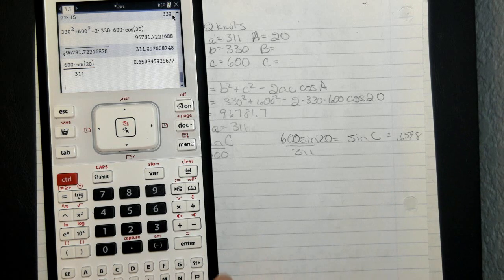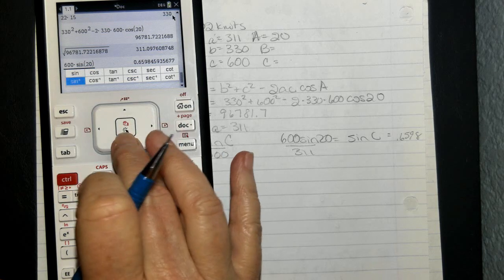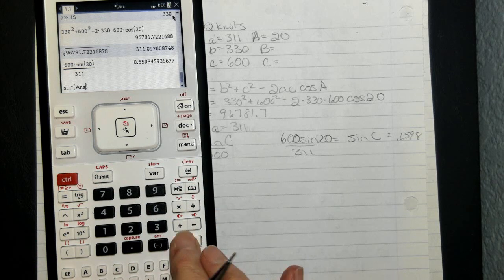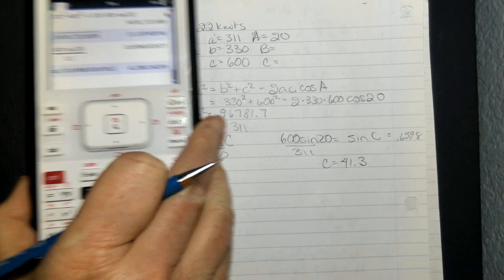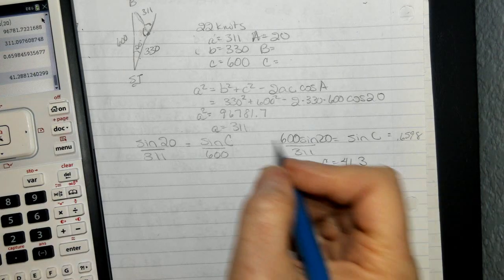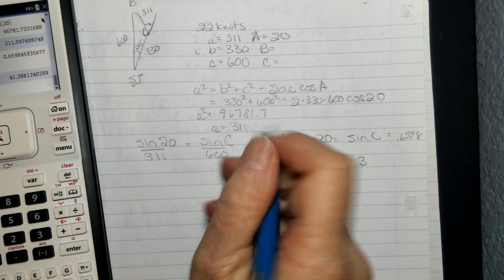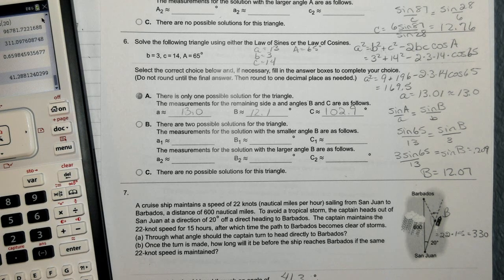I write that down, but really what I need to do is use that in the inverse sine. So we'll go to sine inverse of that answer, and I get C equals 41.3. That is the answer that we need to adjust. Now we need to find the distance. So the question is, how long will it take him to go to Barbados?